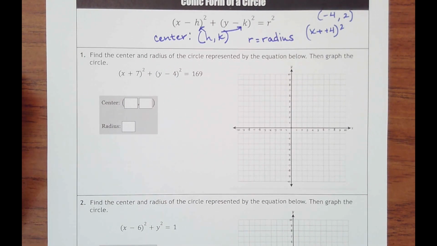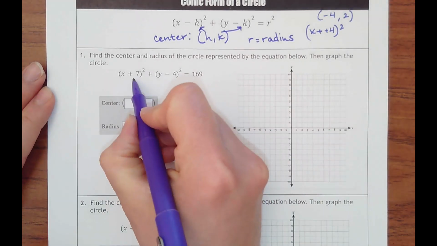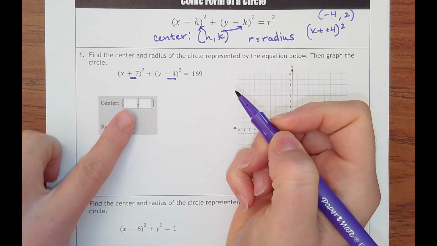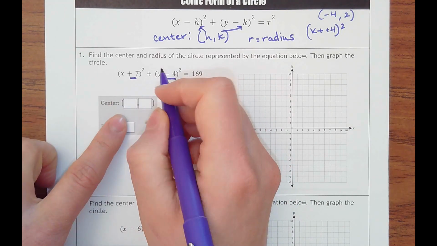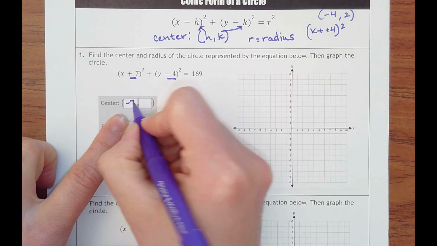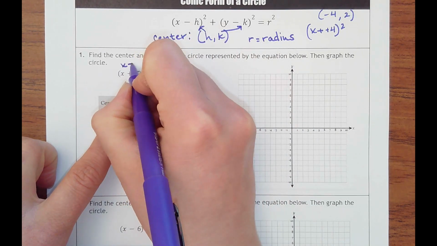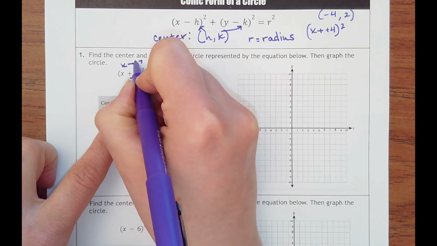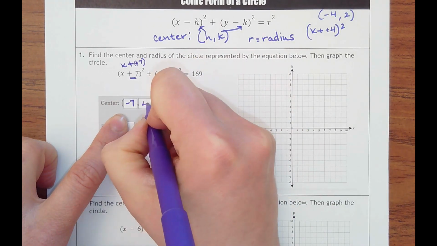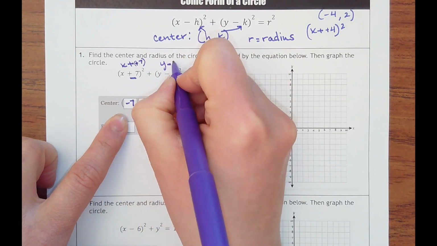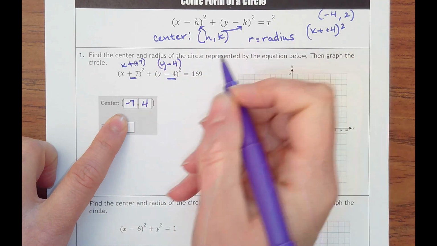So let's try one. It says find the center and radius of the circle represented by the equation below and then graph it. So we know now that this has to be the opposite of how it appears. So your x value or your h value of your center would be -7, because really this was an x minus a -7 that turned into x plus 7, and this was really a 4, and it's y minus just a 4. Okay, so that takes care of that.